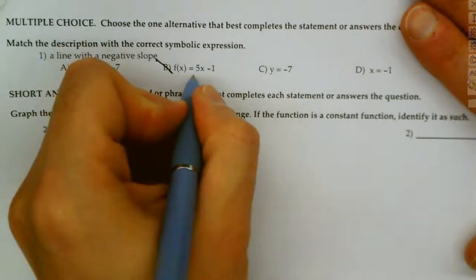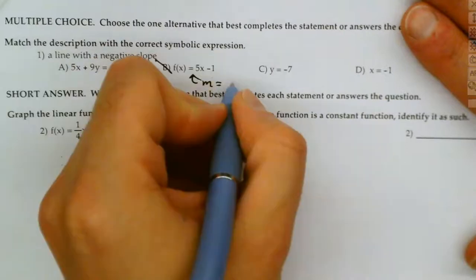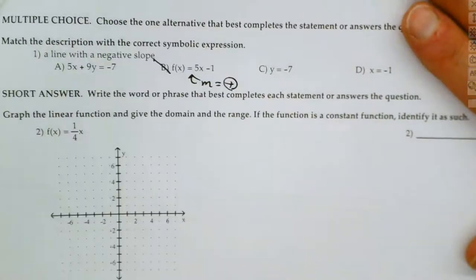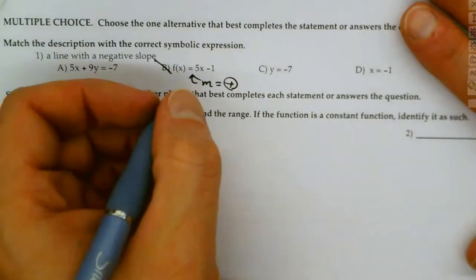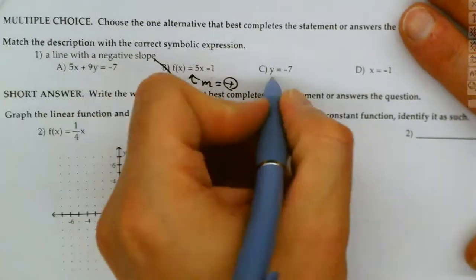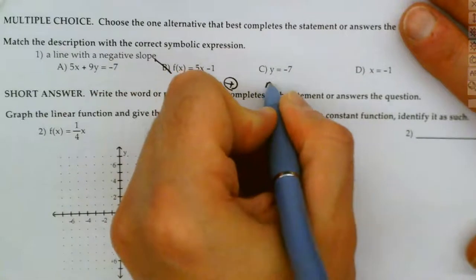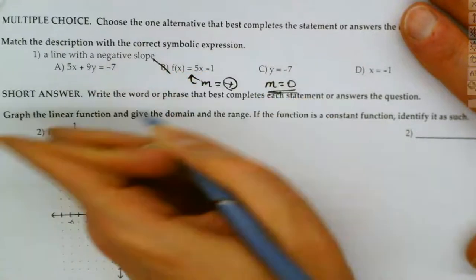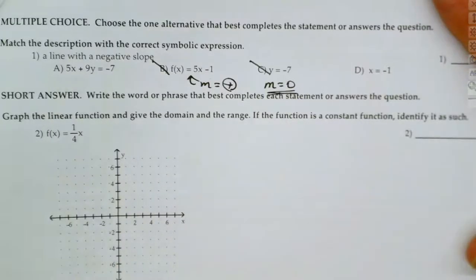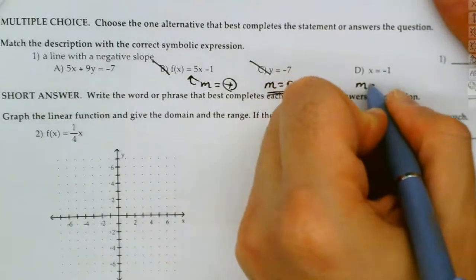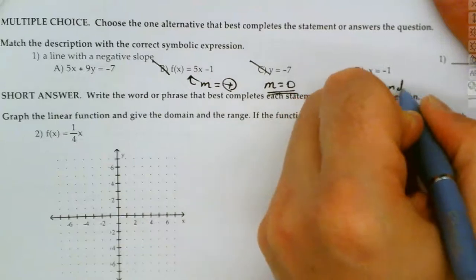Right, and so that 5, that would be a positive slope, wouldn't it? We want a negative. Why is C not the answer choice? Yeah, because if it's y equals a negative 7, that has a 0 slope. What about x equals negative 1? Okay, x lines have an undefined slope.